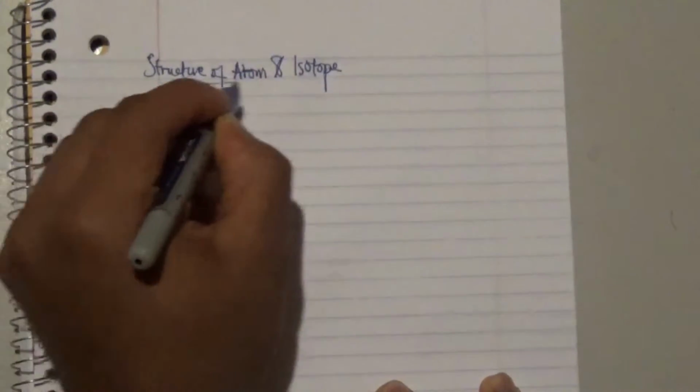So this part here, we're going to look at the structure of an atom and isotopes. In this case, what do we know about an atom?